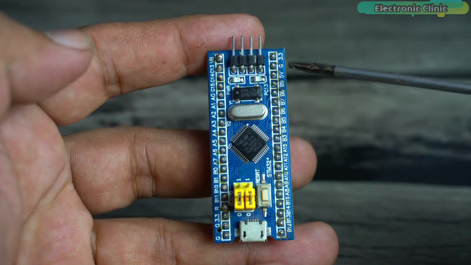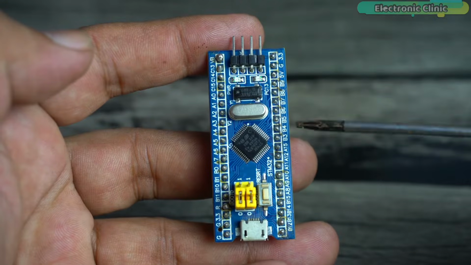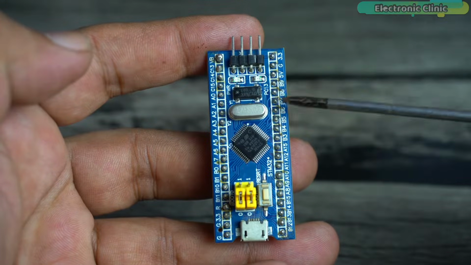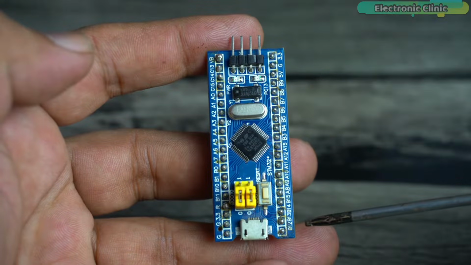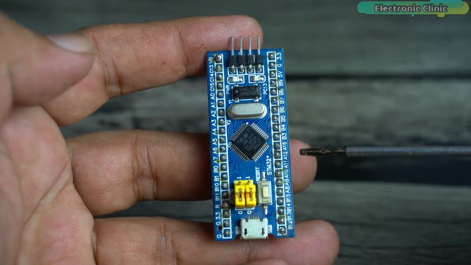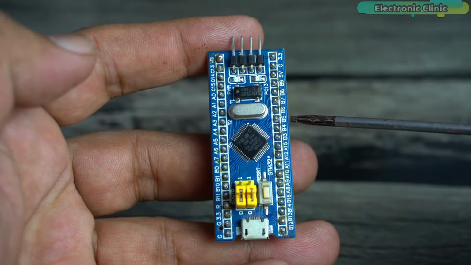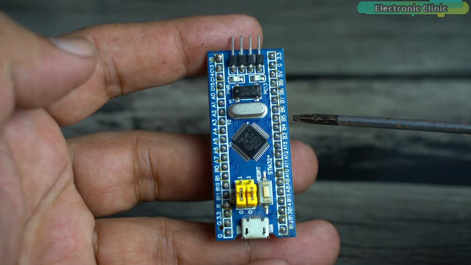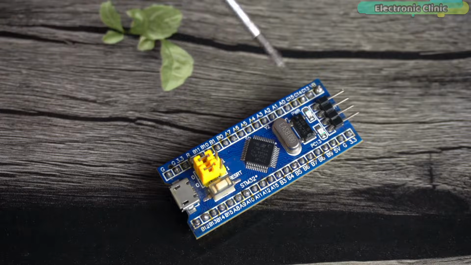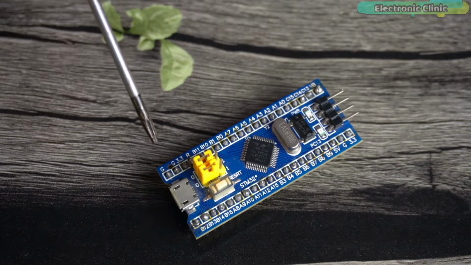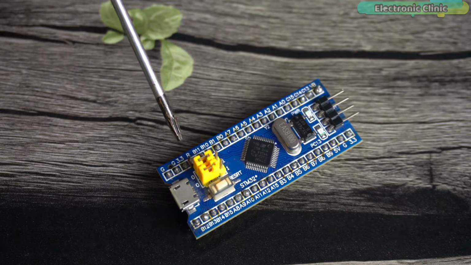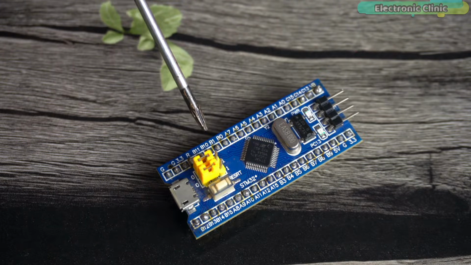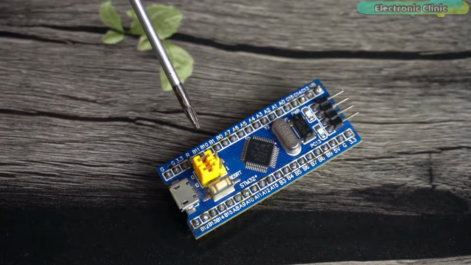Let me also tell you, when you hold the STM32 controller board like this, all the pins on this side from B9 to B12 are 5 volt tolerant except the B5 pin. PB5 or B5 is a 3.3 volt standard pin. All the pins on this side from V battery to the reset pin are 3.3 volt standard pins except the B10 and B11, which are 5 volt tolerant pins.